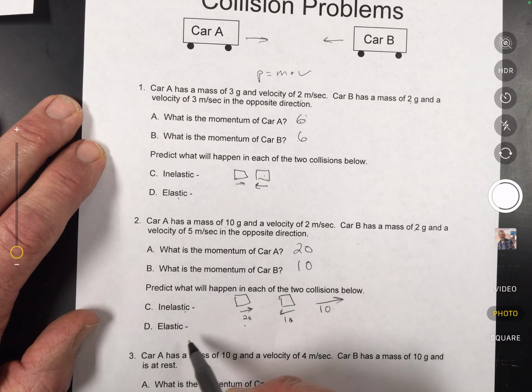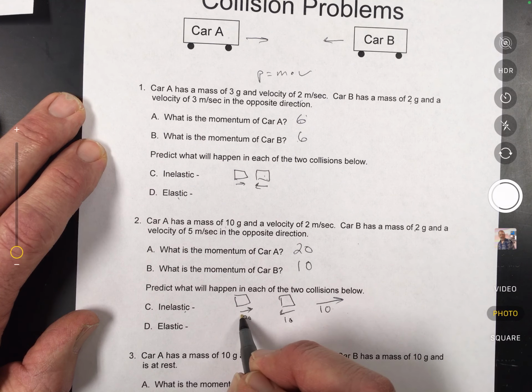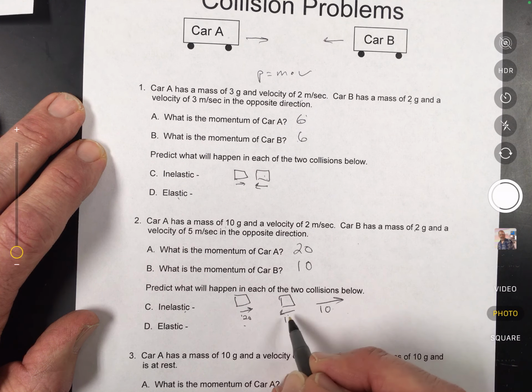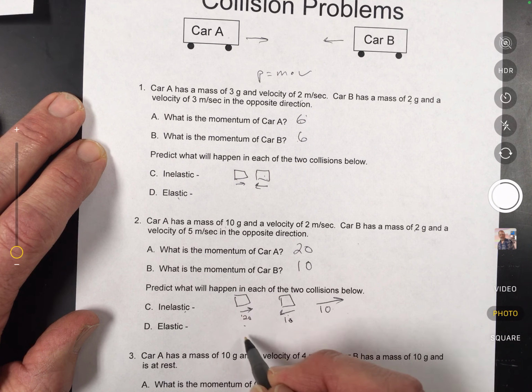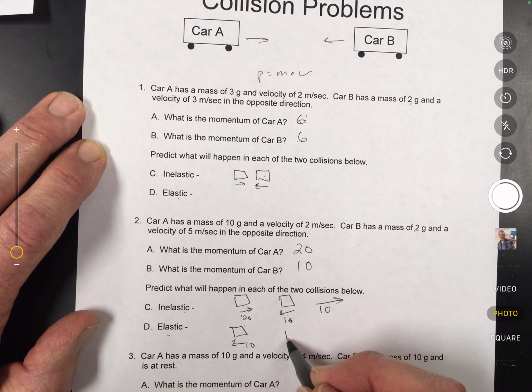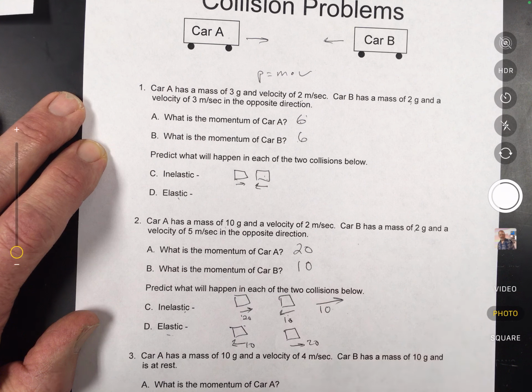Now when they bounce, again, you have 20 coming from the right, 10 from the left. When they come and bounce, the 10 transfers to the A. So now, after they bounce, A is now going this way with momentum of 10. And B is going that way with momentum of 20. They actually swap momentums, okay?